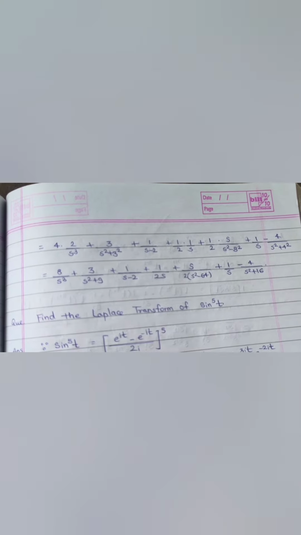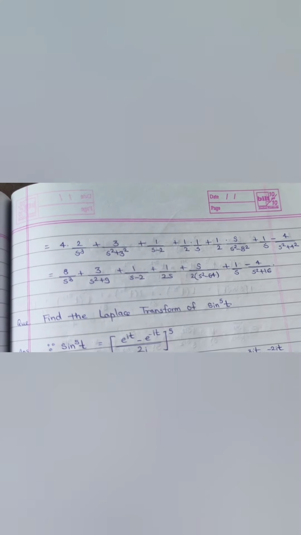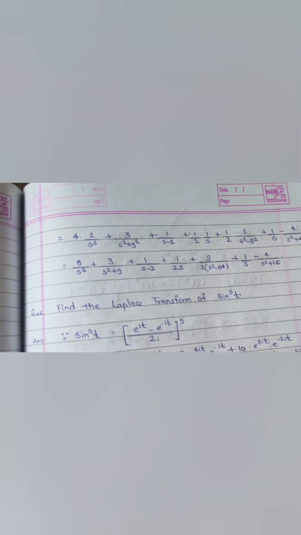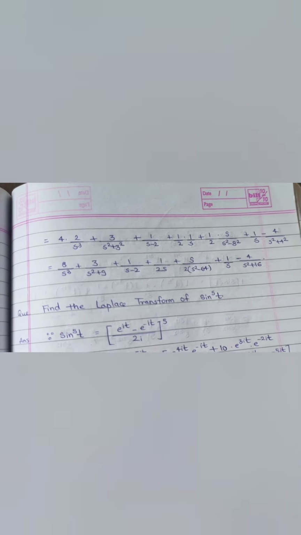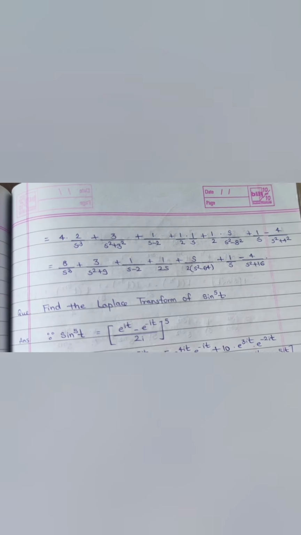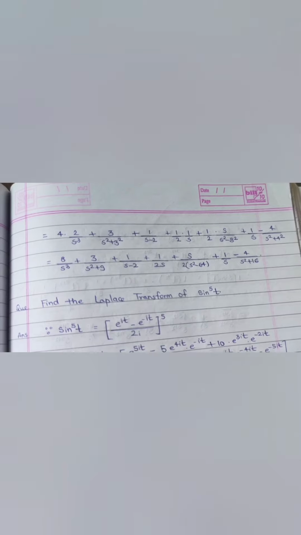Now Laplace of half into 1 is 1 by s, Laplace of cos h 8t we had, so it is half into s upon s square minus 8 square, as we had half as constant. Then again Laplace of 1 is 1 upon s, and then we had Laplace of sin 4t, which is 4 upon s square plus 4 square.